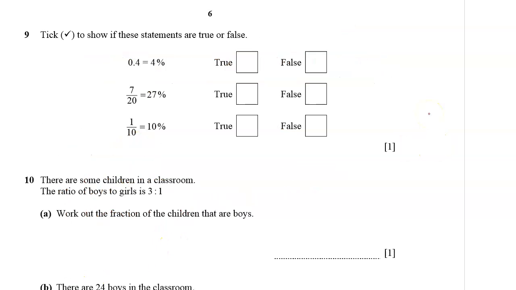Wonderful. Next is question number 9. Tick to show if these statements are true or false. Of course, 0.4 is equal to 4%. Is that correct? We need to show that. We know that 0.4 is the same as 4 over 10. And to change 4 over 10 to a percentage, we multiply by 100. And this will give us 40%. So this is false. It's not true.